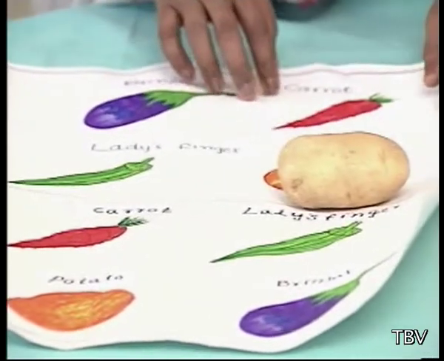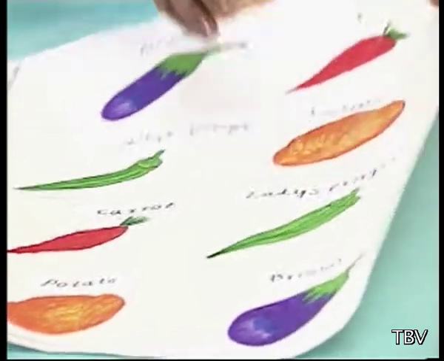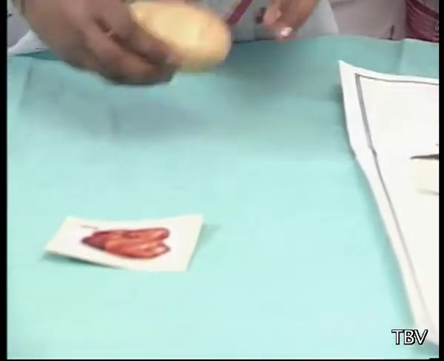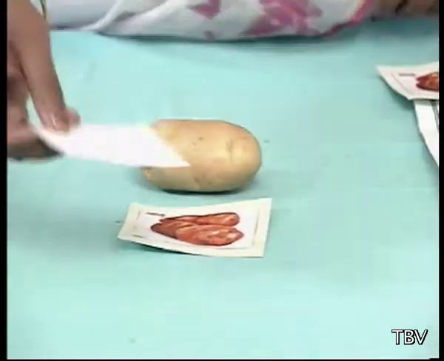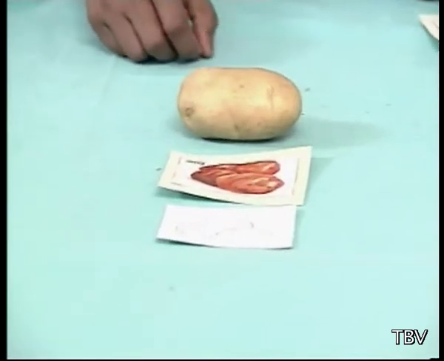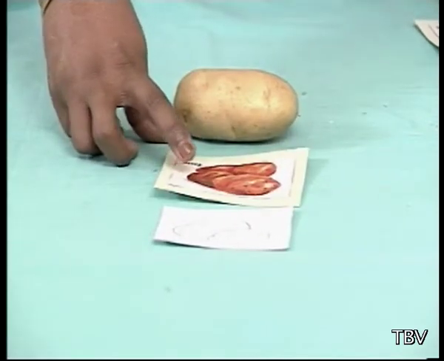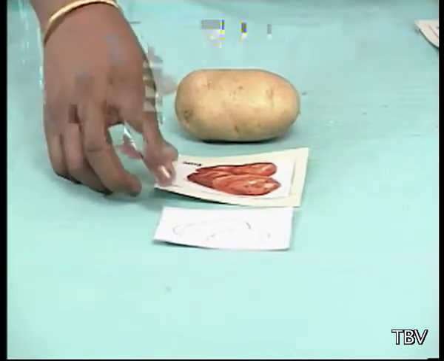And then we also make the children use the pictures, flashcards, that is from concrete to the iconic, that is it has only 2 dimensions, whereas the concrete things have 3 dimensions. Then we also teach children to see without the colors.